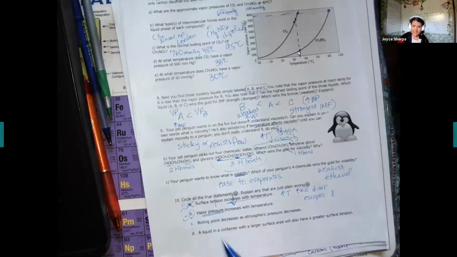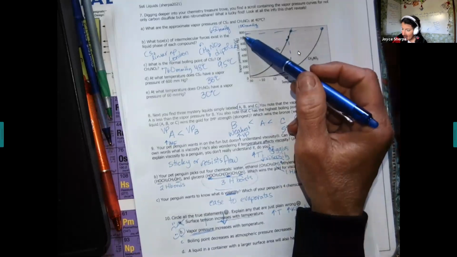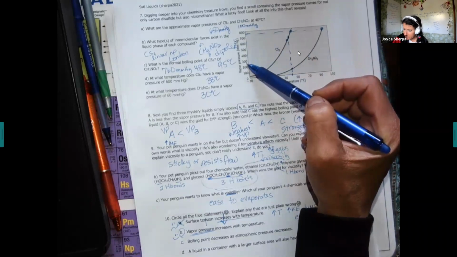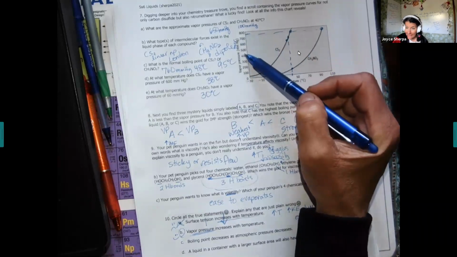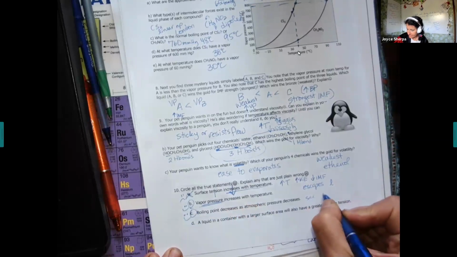And that is what vapor pressure is. It's when it escapes the liquid. All right. C is what this curve is showing and that I talked about. As you drop the atmospheric pressure, so I talked about with elevation, the boiling point decreases. So that is true. So C curve, we'll just say.